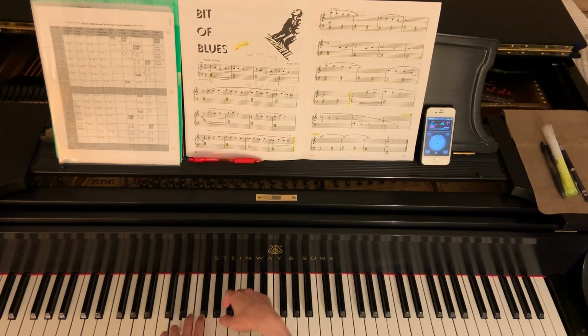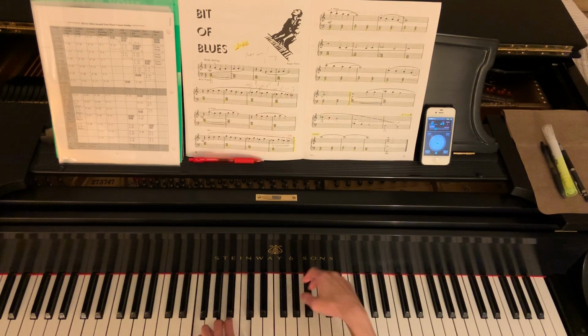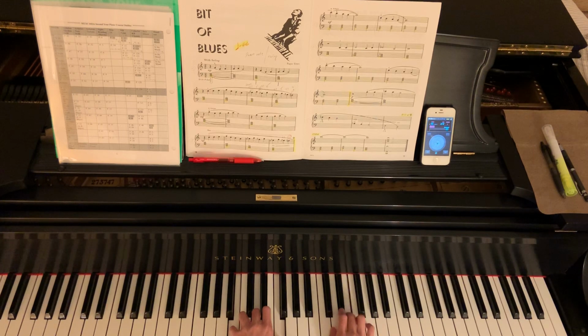Go back to the very beginning. Left hand tied. Left hand go down.